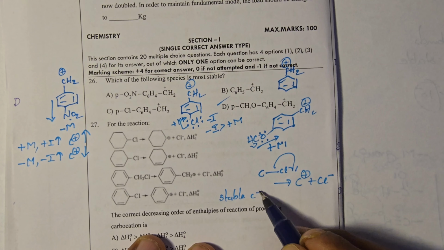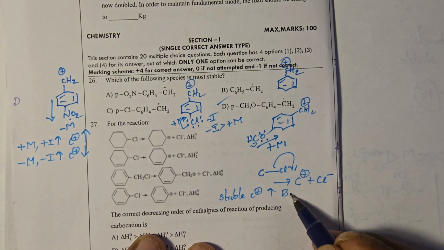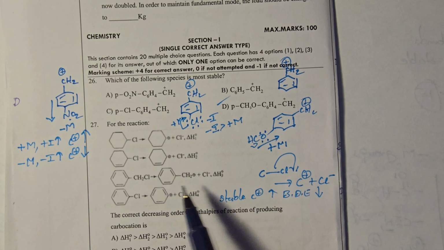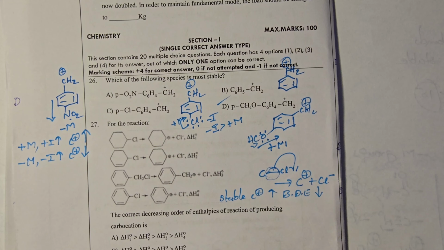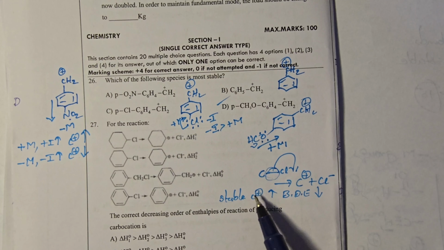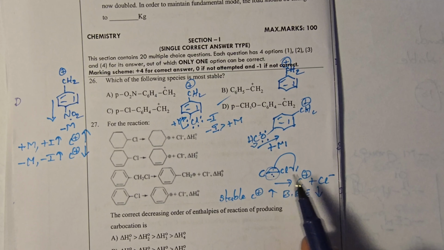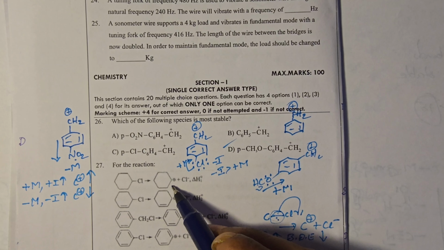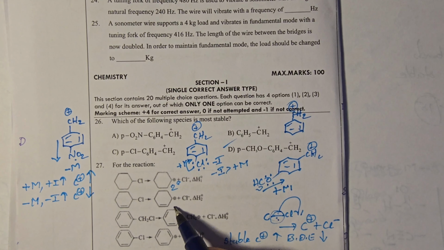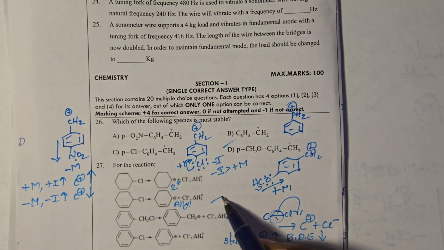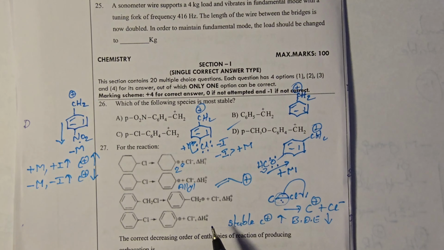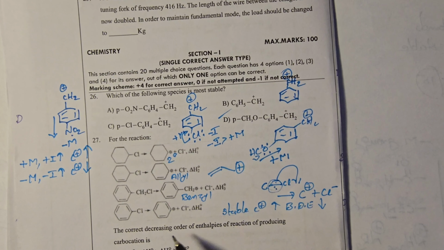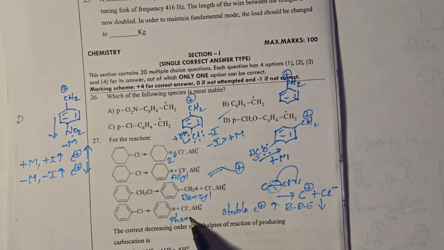For a stable carbocation, the bond dissociation energy is less. For an unstable carbocation, more bond dissociation energy is required. Among the four, the first one is a secondary carbocation. This is an allyl carbocation; the allyl connectivity is existing like this. This is a benzyl carbocation. This is a phenyl carbocation.